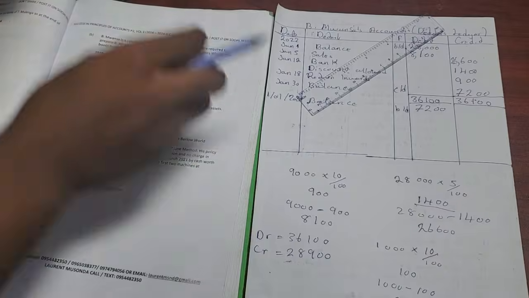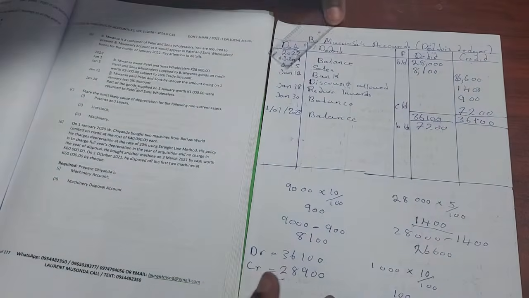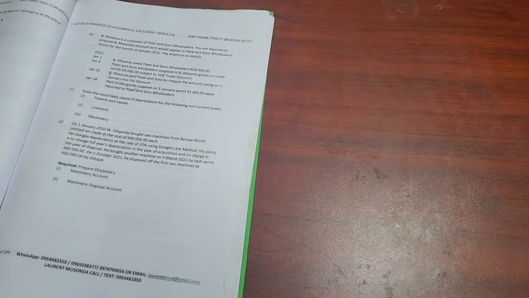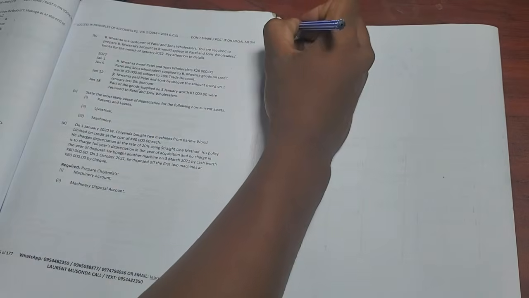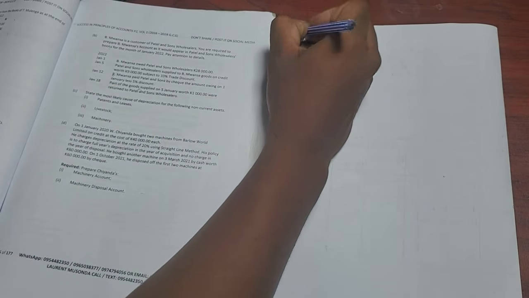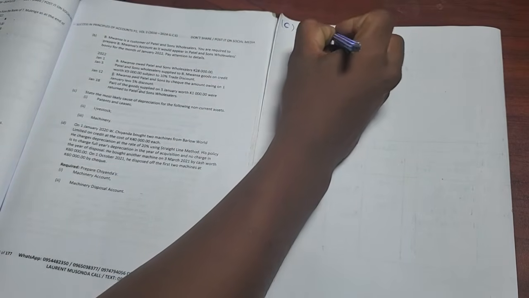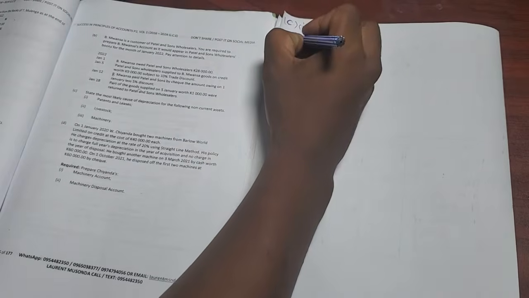Okay, we head on to C of question 2. C of question 2 reads, state the most likely cause of depreciation for the following non-current assets. So on C1 I have got patents and leases. So this one, it's time. Then for the next one we have livestock.